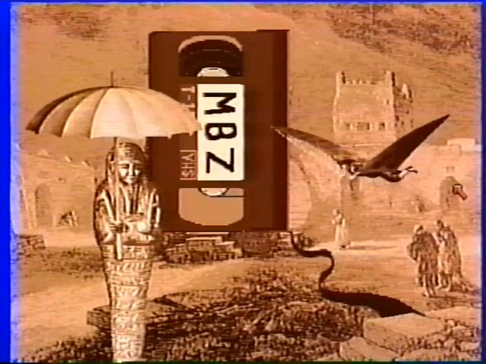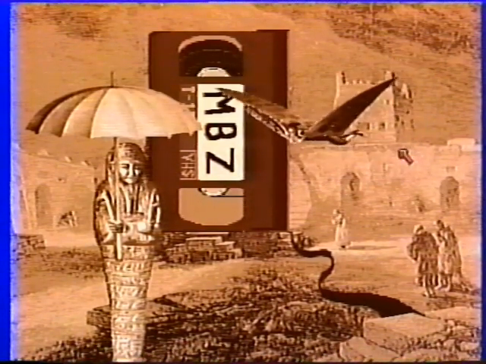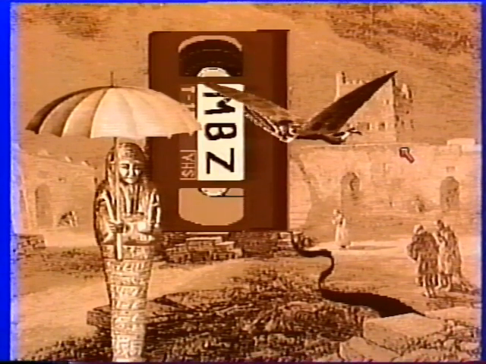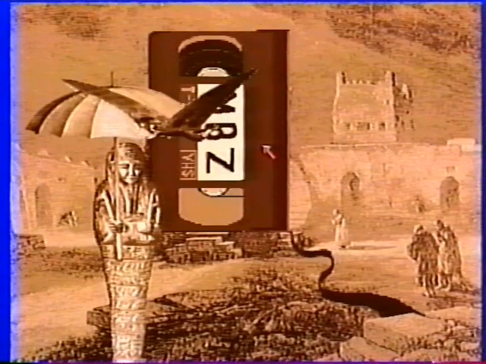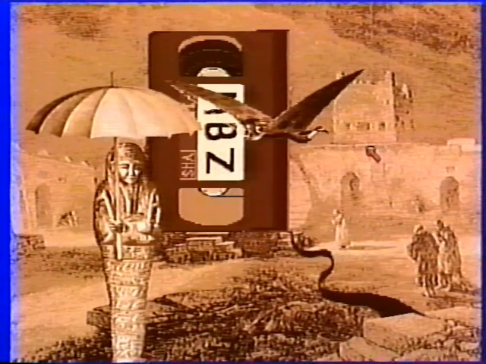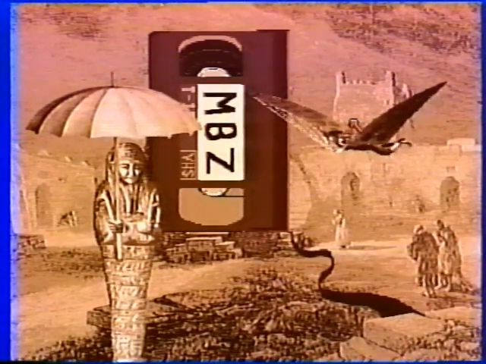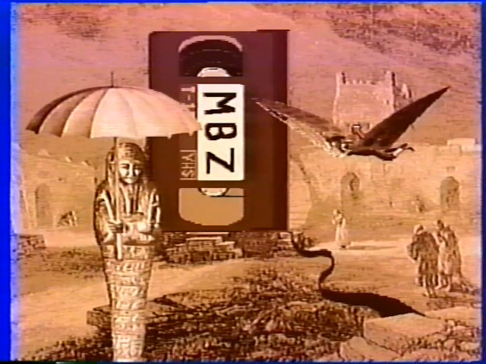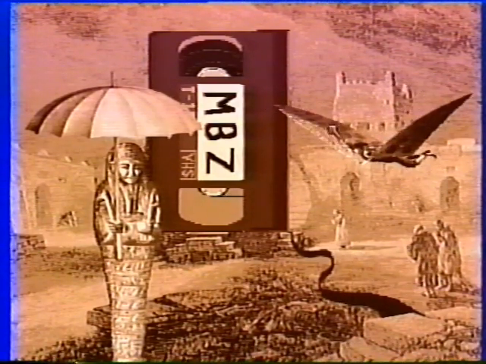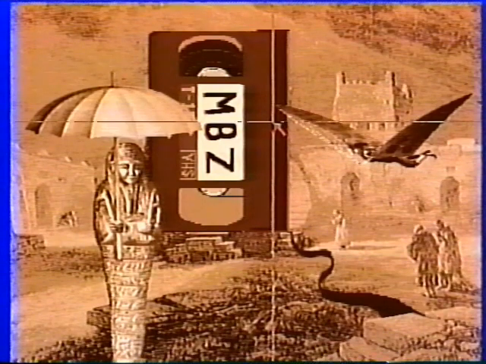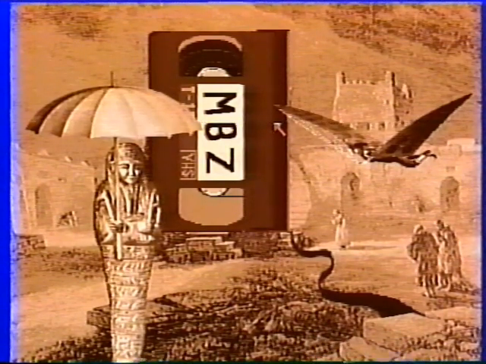Press H to make him half size, and in fact I don't know, equal sign just to make him a tad bit bigger because he's going to fly in an animation in front of the cassette but behind the umbrella. So hold down Alt, press Z. That enables us to hold this brush at the very left edge of it.